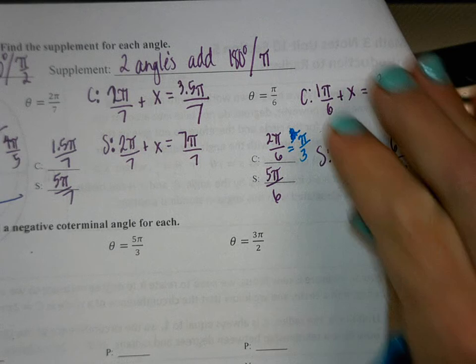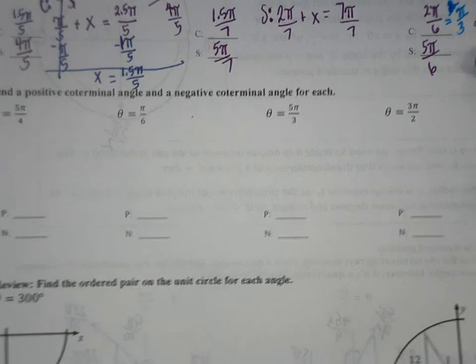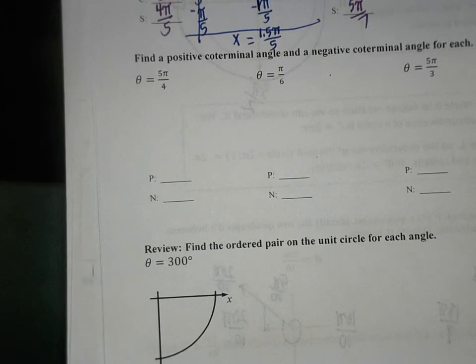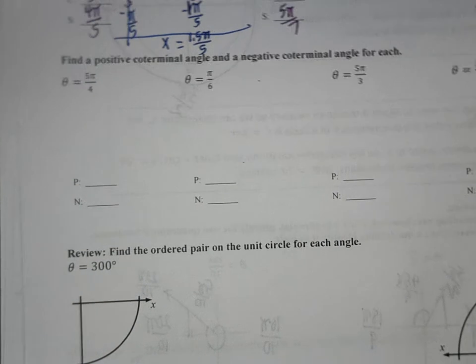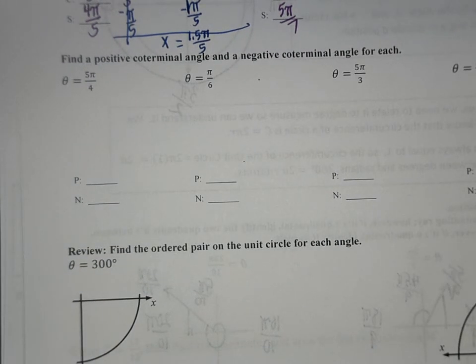Okay, next one. They want coterminal angles. Do you guys remember what coterminal angles mean? They end at the same spot, right? So remember, this is when we are adding 360 or subtracting 360 in order to get to the right spot. Do you guys remember that? Okay.